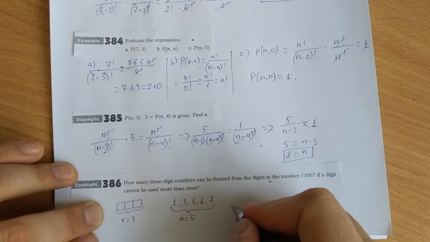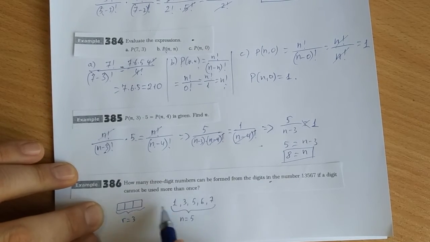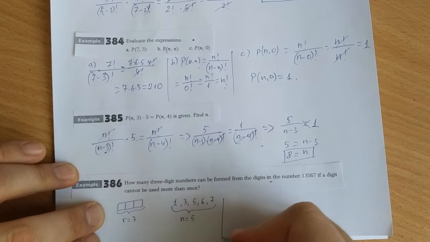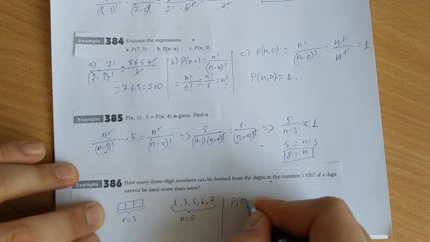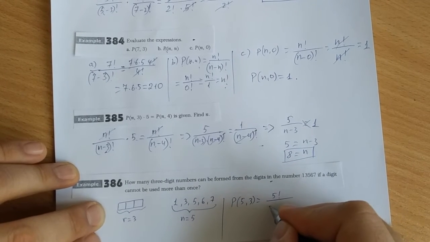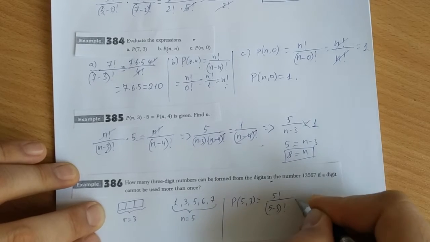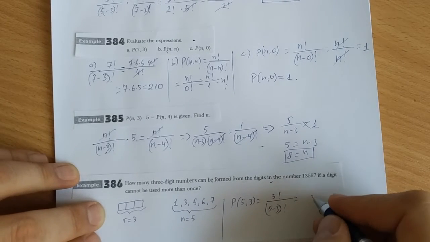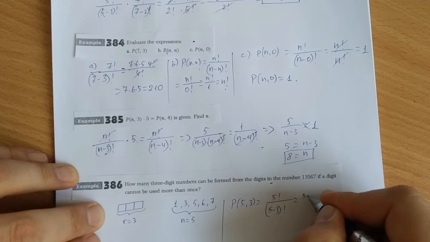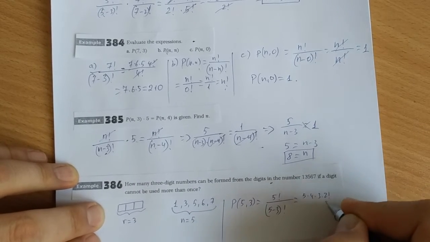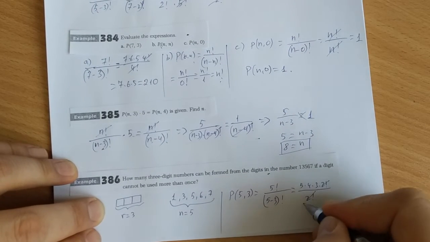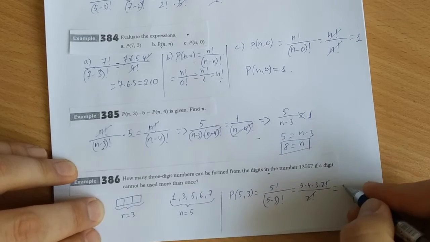Actually, we can use this one, or we can put how many numbers: 5, 4, 3. Or we can use permutation of 5 and 3, which is equal to 5 factorial divided by (5 minus 3) factorial. That means they cannot be repeated. So 5 times 4 times 3 times 2 factorial divided by 2 factorial. They are cancelled. If you multiply them, it becomes 60.